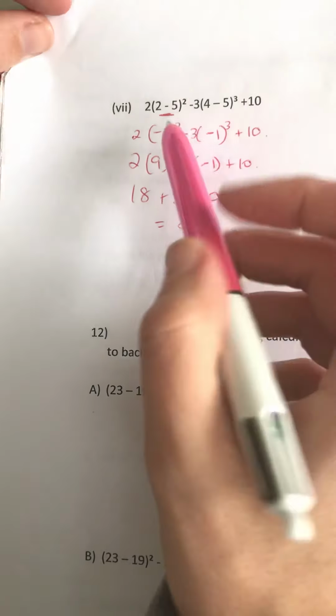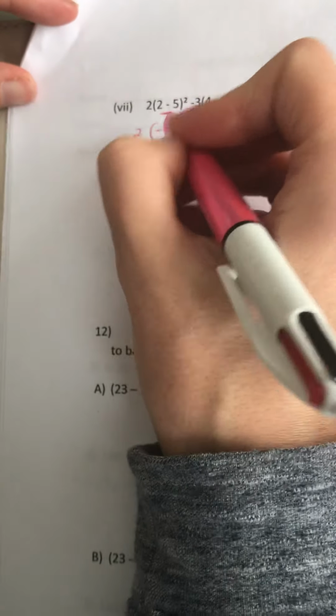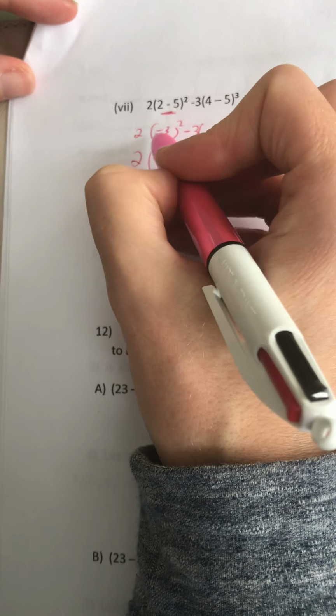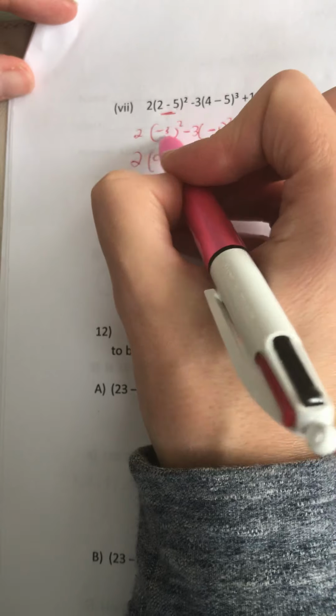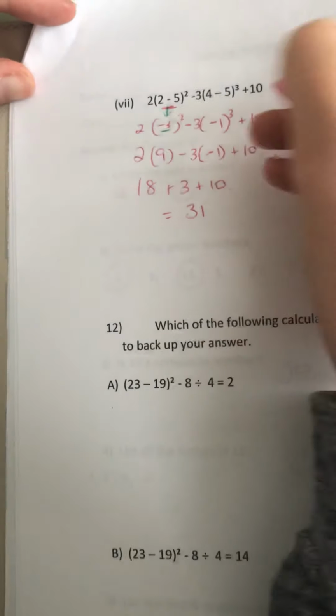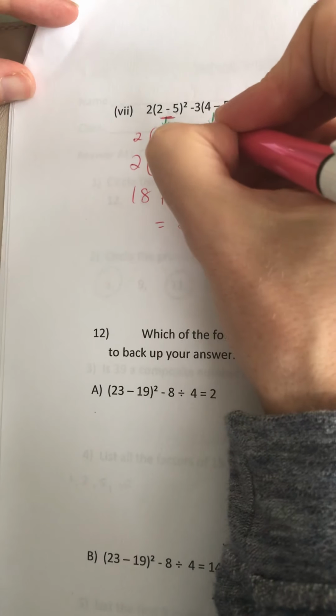And then here, do what's in the brackets first. 2, and I lose 5. You know, I have €2, but I owe 5. Well, I give whoever loaned me the money €2, but I'm still owing them 3. That's important. And do what's in the brackets here.